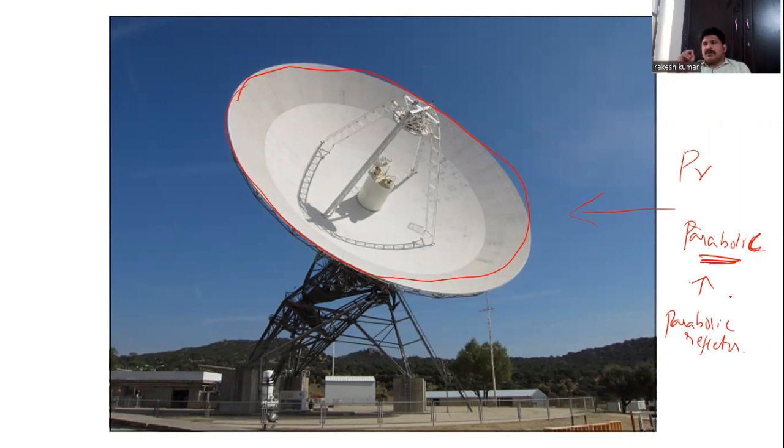Basically, a parabola is the locus of a point which moves in such a way that the distance of the point from a fixed point called the focus, plus the distance from a straight line called the directrix, is constant.